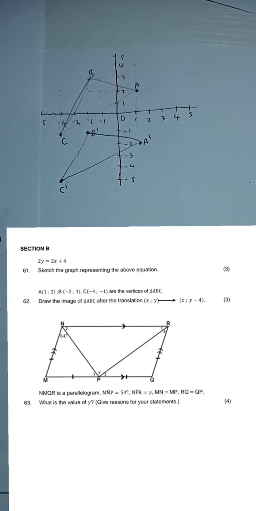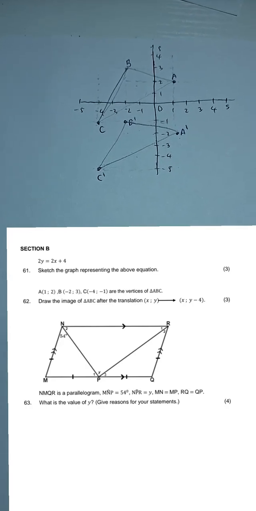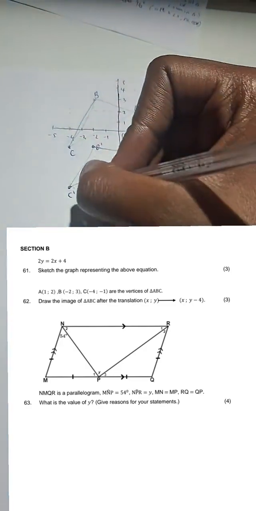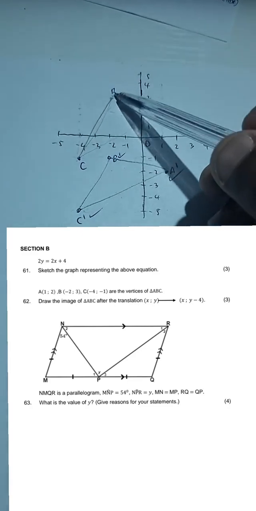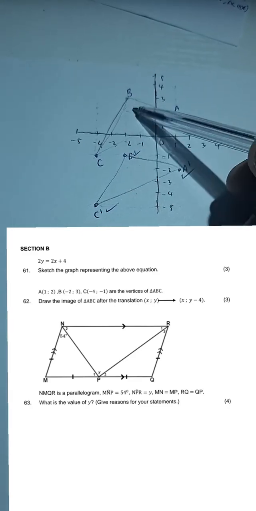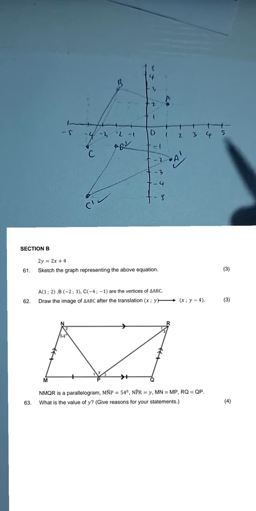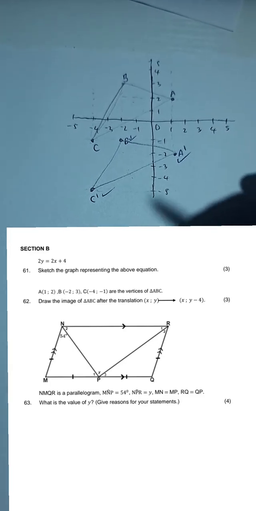So number 6.2 has been answered. That's drawing the image of triangle ABC after the translation. I would only be required, guys, to just draw this image. That's it. I just wanted to draw this one so that you could see how it relates to the image that has been formed after translation by 4 units down.